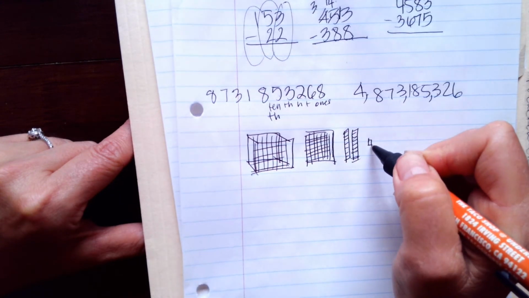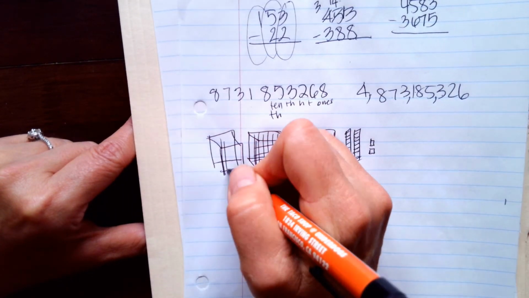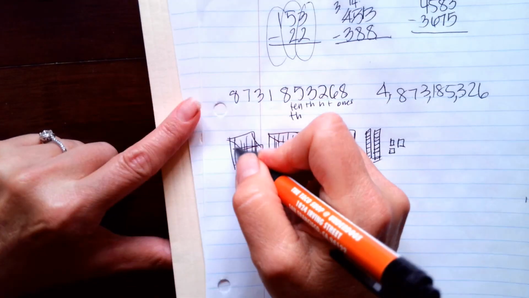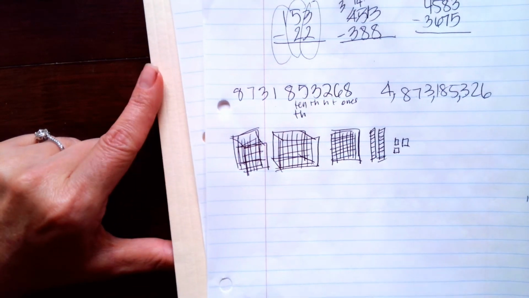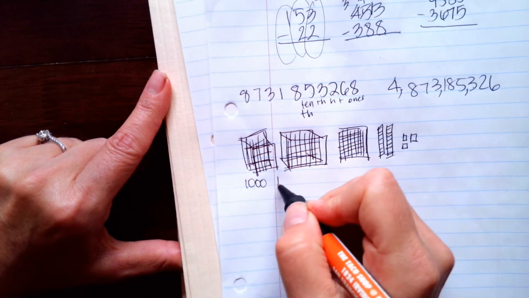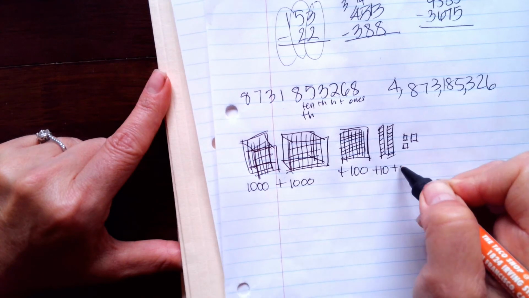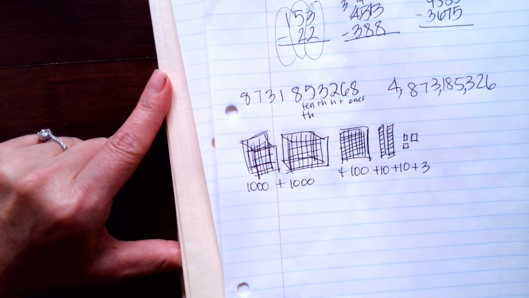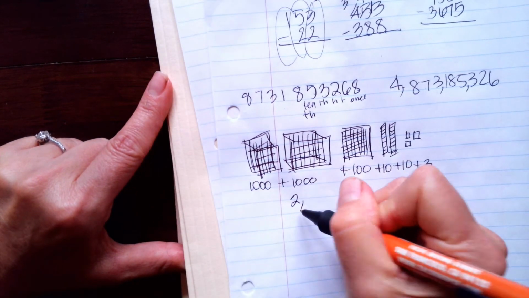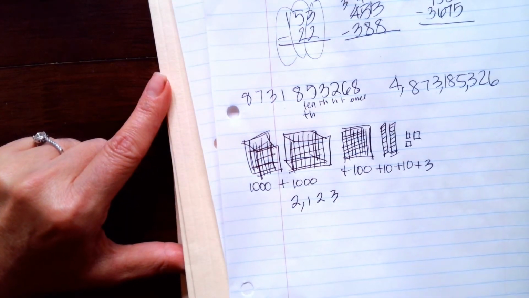And then these little ones are ones. Do you remember doing that? Yeah. Okay. So if they give you something like this, you're just going to count it up. Pretend like this is actually 1,000. Obviously, I just did it really quickly, so it's not. So we're going to do 1,000 plus 1,000 plus 100 plus 10 plus 10 plus 3. And we're going to squish it all together. So this is 2,123. Does that make sense?